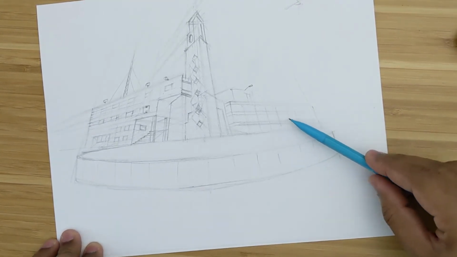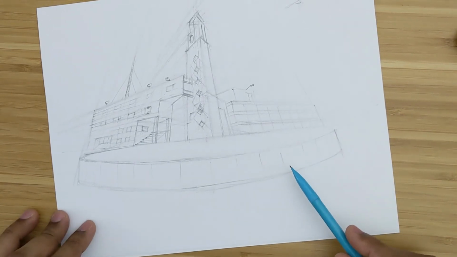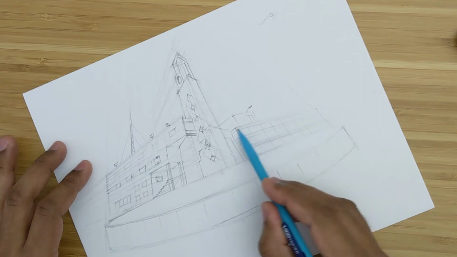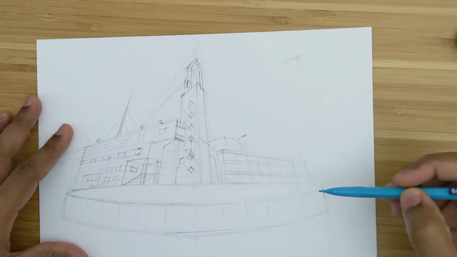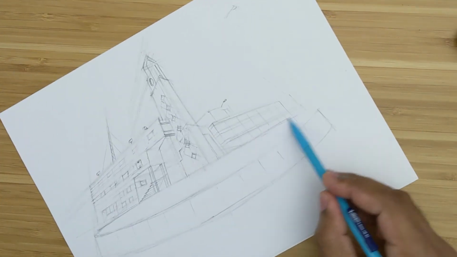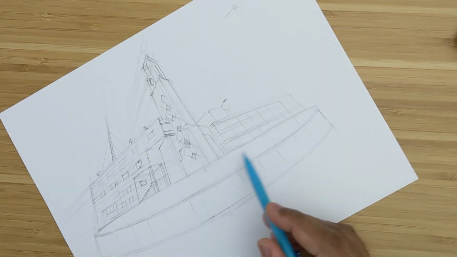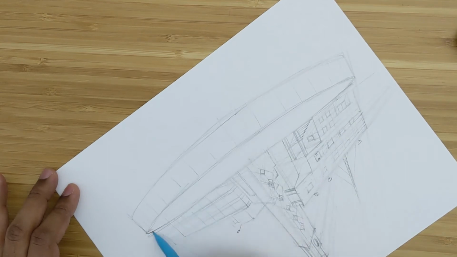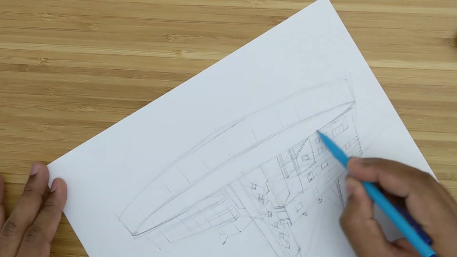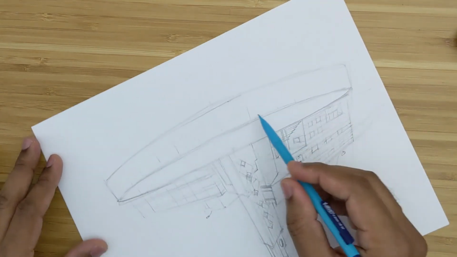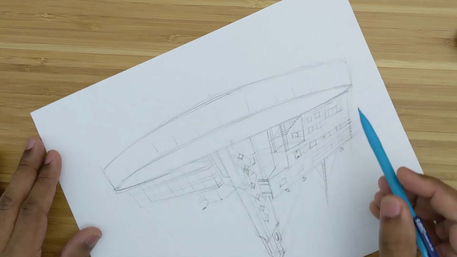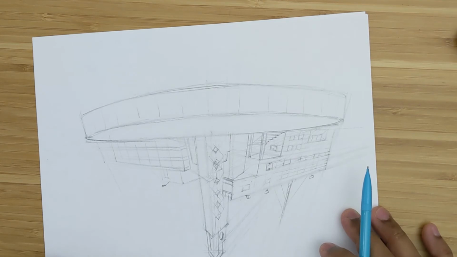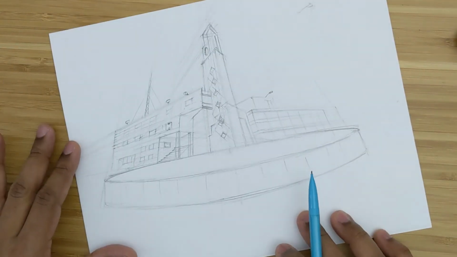I think this building has gone a little bit far, and it should end maybe somewhere over here. Now let's look at it from this angle. This definitely needs to be fixed. This part. Looking at the drawing upside down sometimes gives you more insight into what is going wrong. Okay, this is good.